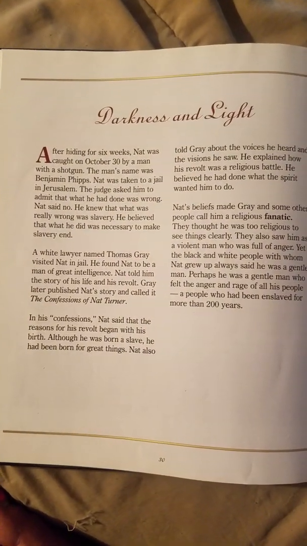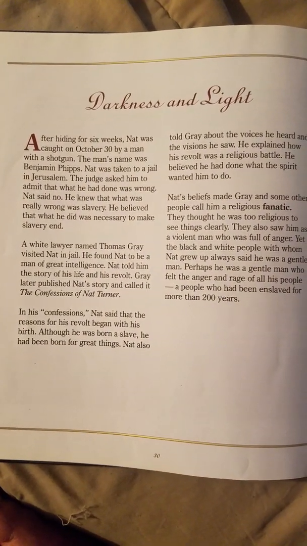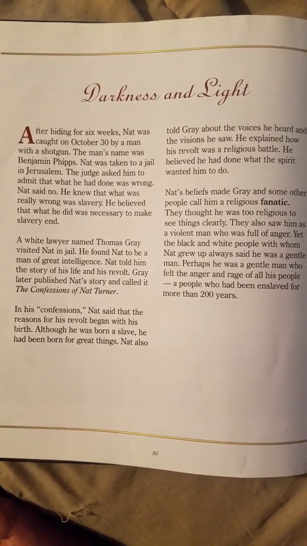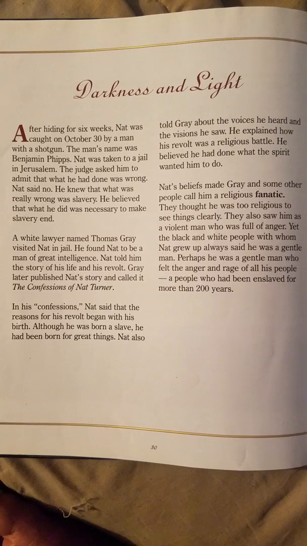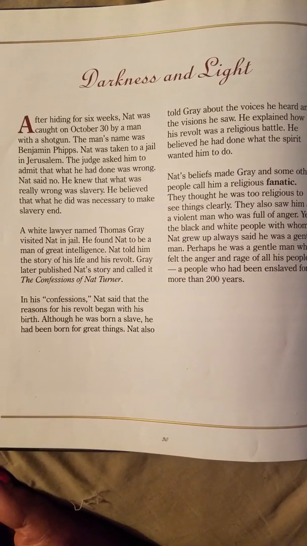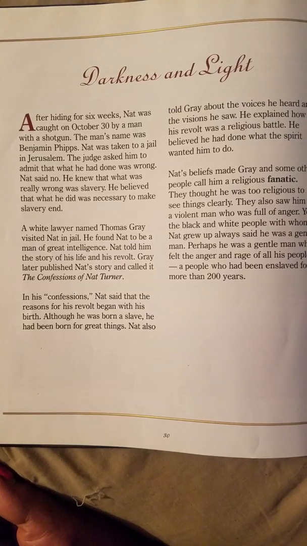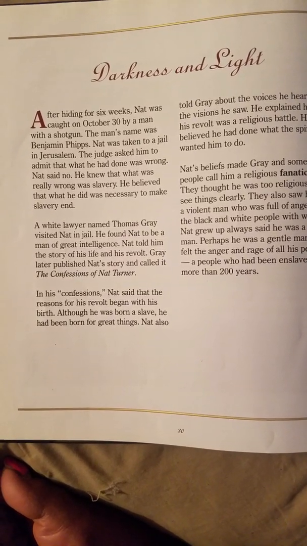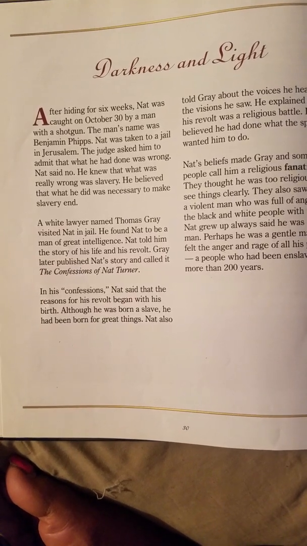Darkness and light. After hiding for 6 weeks, Nat was caught on October 30th by a man with a shotgun. The man's name was Benjamin Phipps. Nat was taken to jail in Jerusalem. The judge asked him to admit that what he had done was wrong. Nat said no. He knew that what was really wrong was slavery. He believed that what he did was necessary to make slavery end.